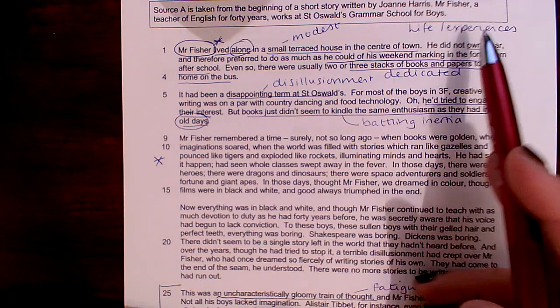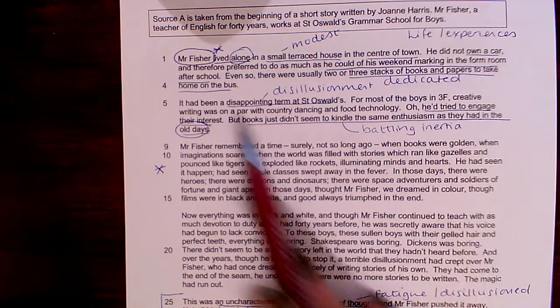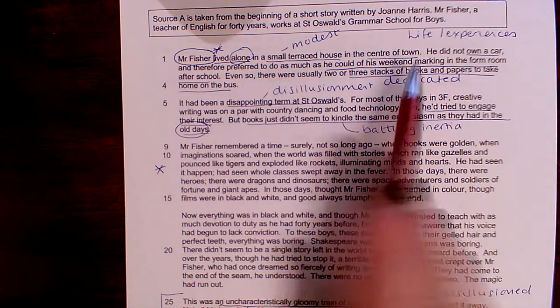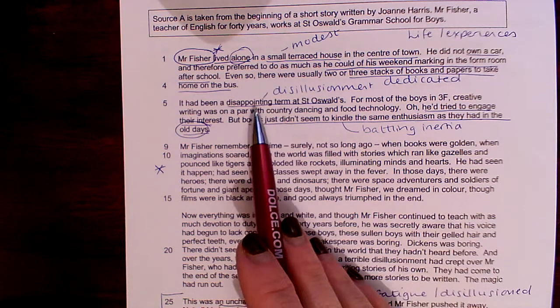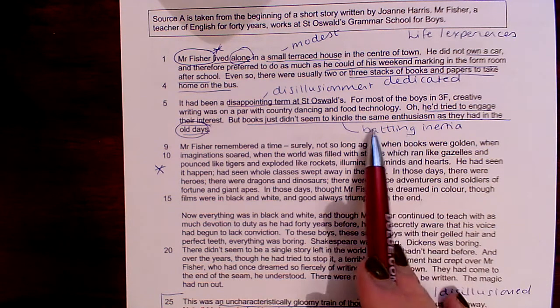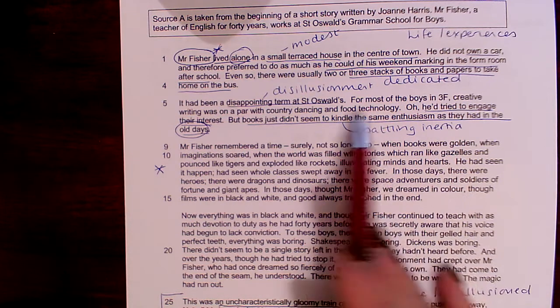So that is what, that's the what. The fact that the writer is focusing our attention on Mr. Fisher, simple life, modest background, dedicated teacher, and a sense of disillusionment. What he's really doing here is battling the sense of inertia that the students are demonstrating. That's the what.